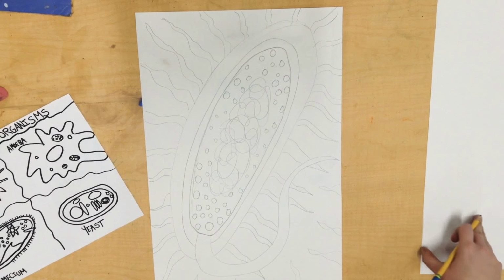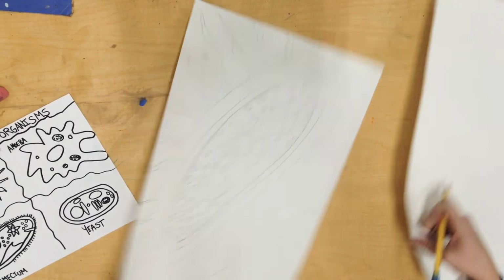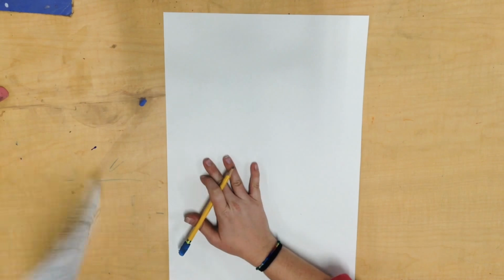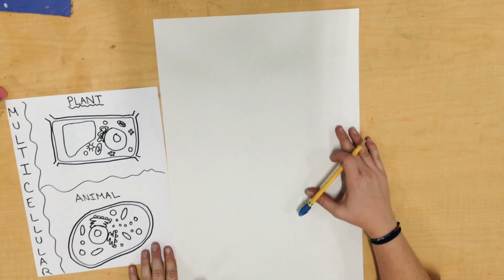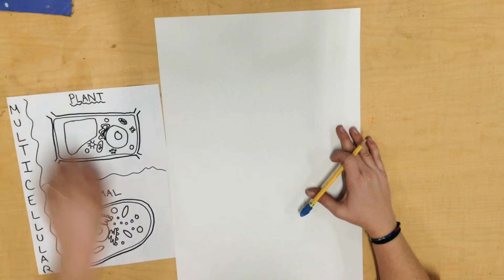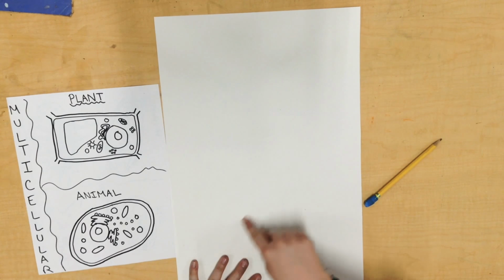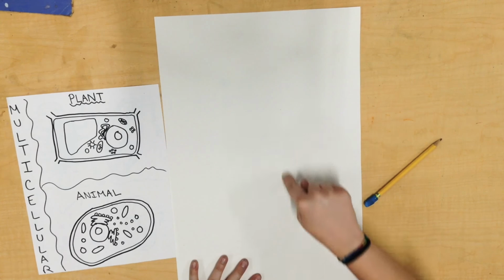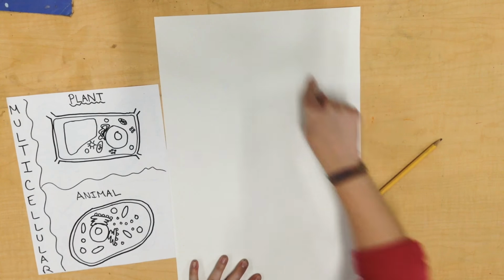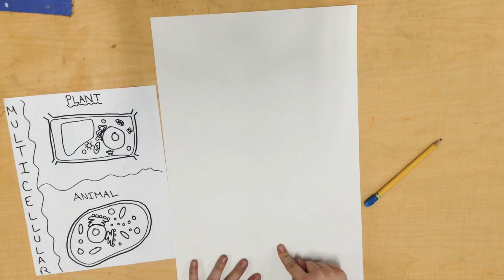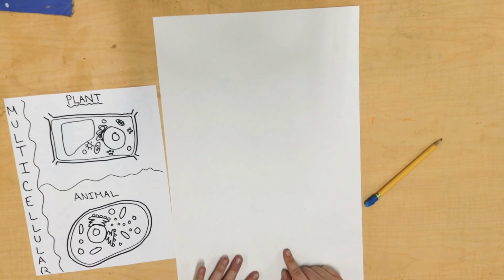Now I'm going to show you how I would draw a multicellular organism. And you have these handouts to help you at your table. I'm going to do an animal cell today. So first thing, I'm going to practice drawing with my finger to think about my composition. I don't want to draw my cell super huge. This is a multicellular organism. That means it's made up of many cells.